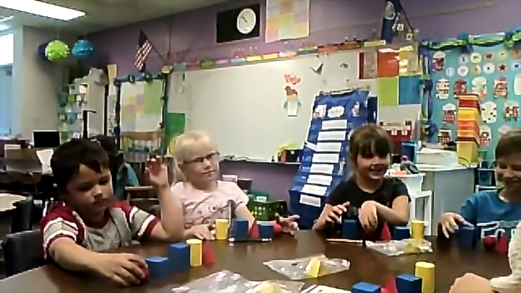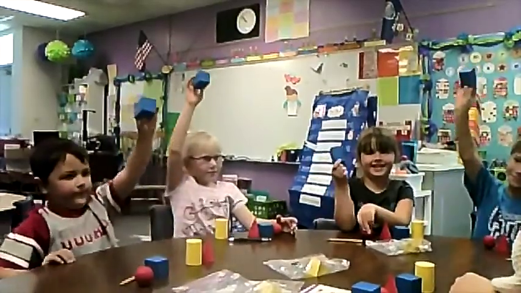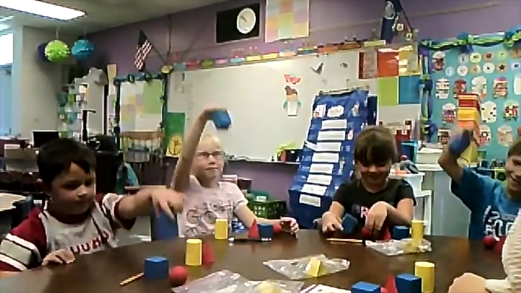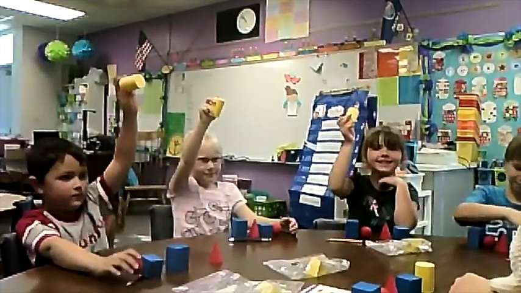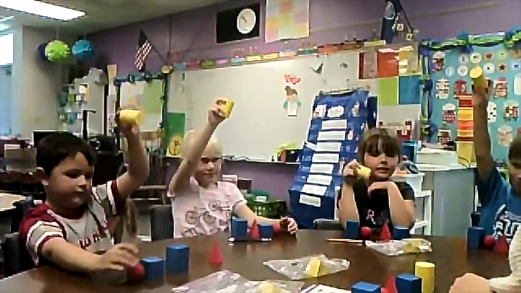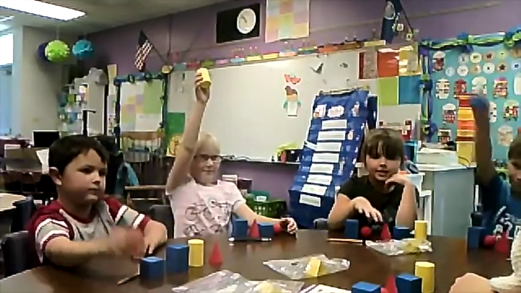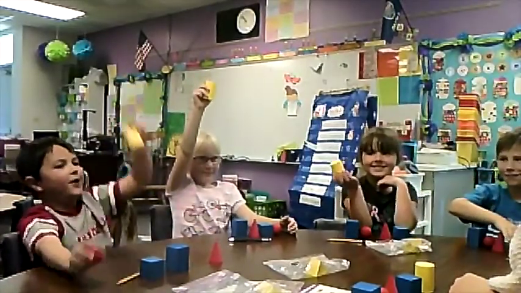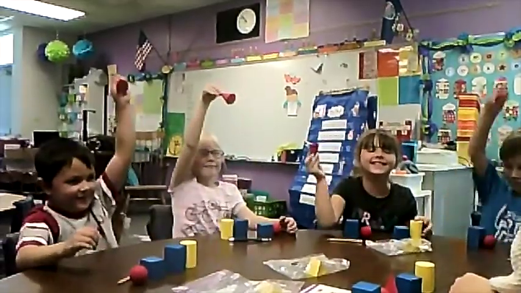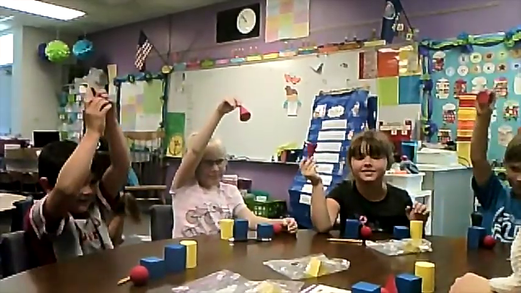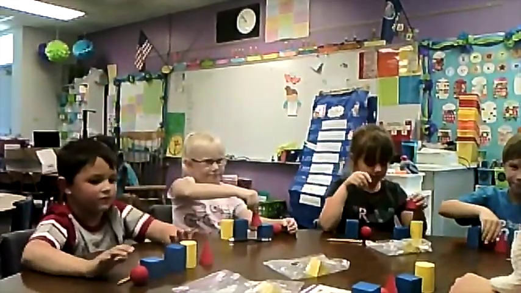Now rectangular prism. The longer you take, the longer you have to walk. Cylinder. Oh, don't look. Think about it. Put it down. Cylinder. Good. Put it down. Cone. It's hard to do when you're not looking. Cube.